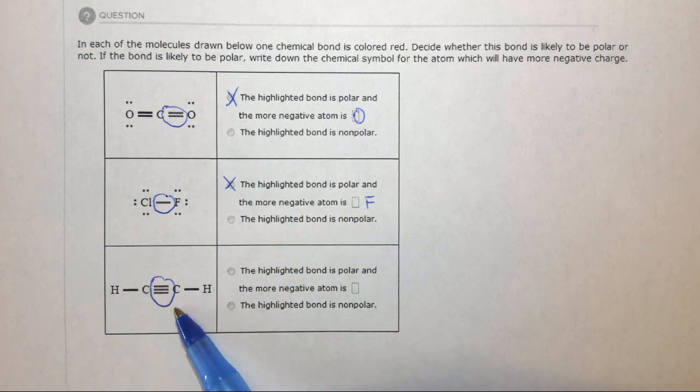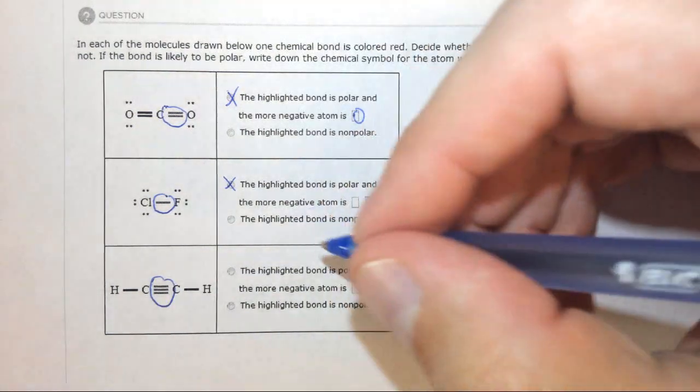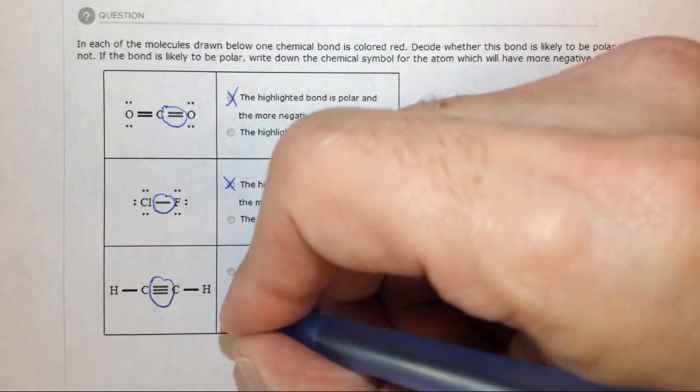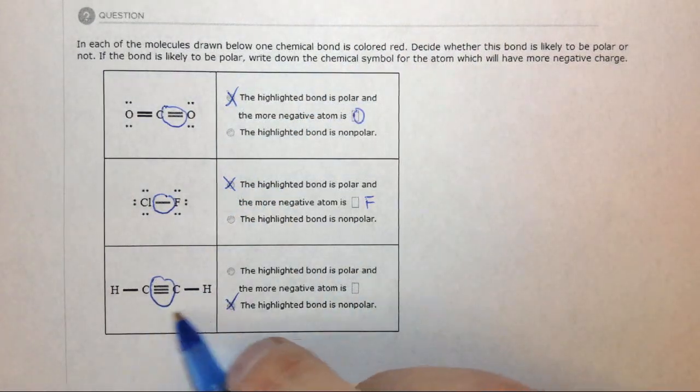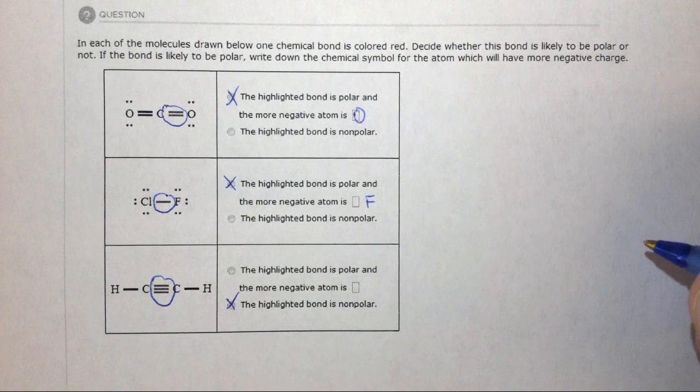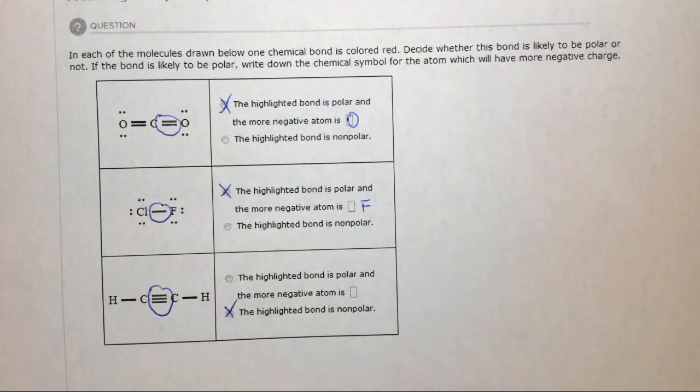Here, we have two carbons on either side of this bond. So this highlighted bond is nonpolar because they're both carbons, so therefore they have the same electronegativity.